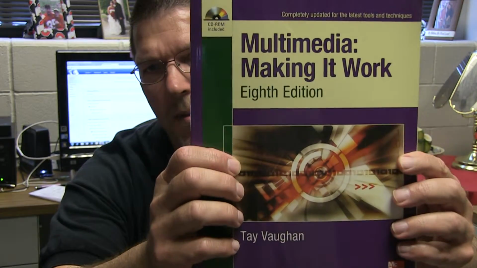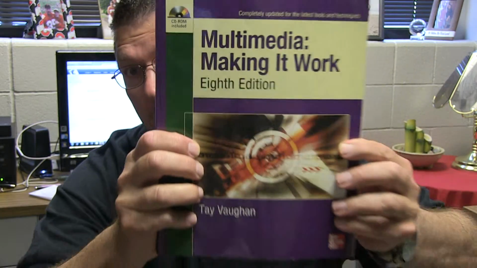The other book that we're going to be using is this book right here. It's called Multimedia: Making It Work, by a gentleman named Vaughan. That's the book that we'll use to learn about some of the different aspects of multimedia itself. It's also the book that all the quizzes and tests will be taken out of. I'm going to have various readings for you to do over the semester.